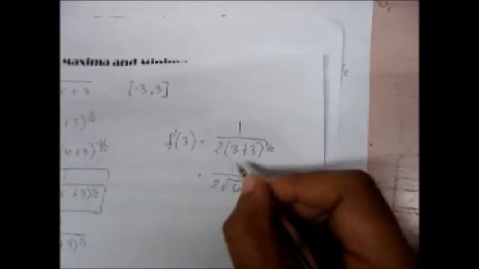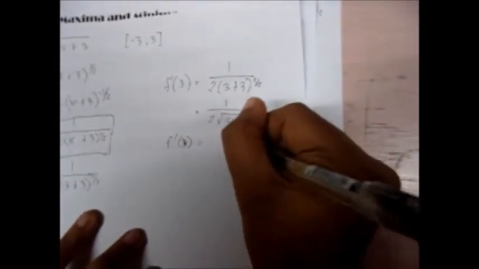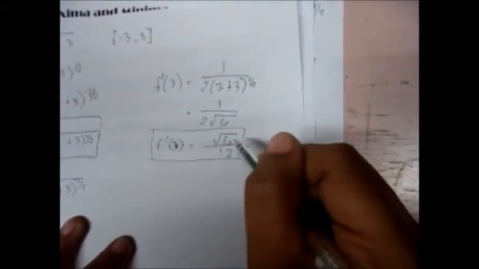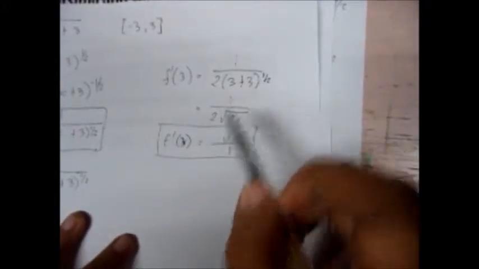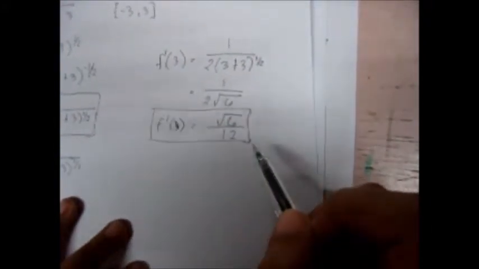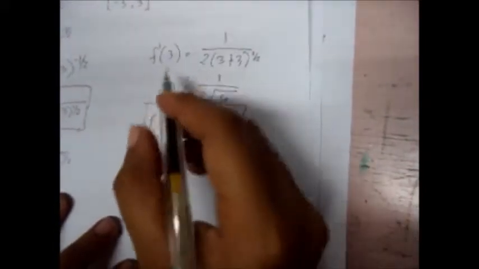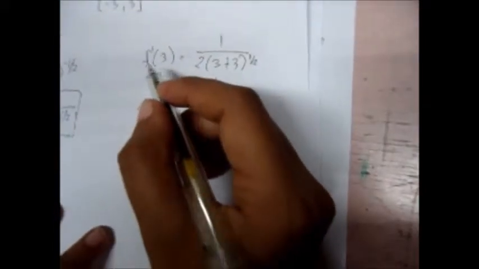By applying the conjugate property, we will have f prime of 3 equal to square root of 6 over 12. Since we have this value, if our interval ends at 3, we conclude that the maximum value of the function is square root of 6 over 12 at x equal to 3.